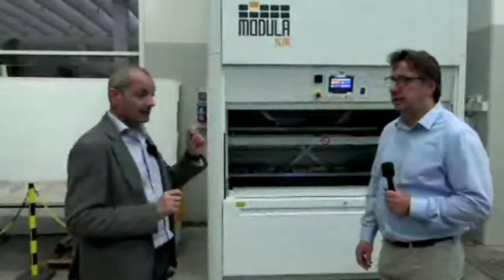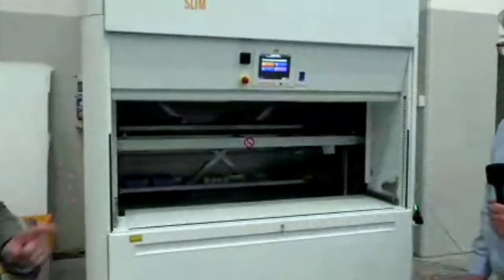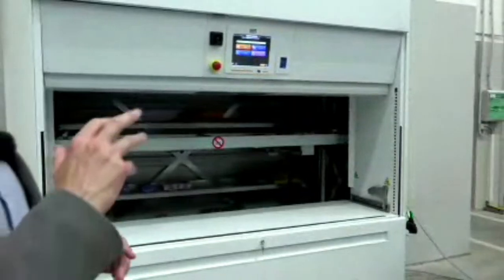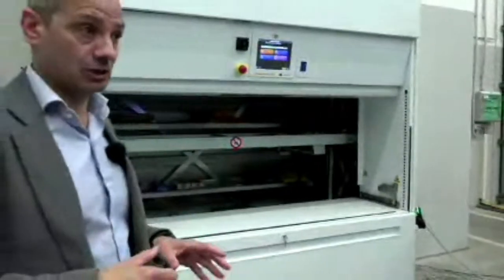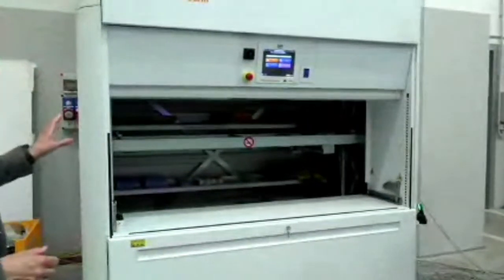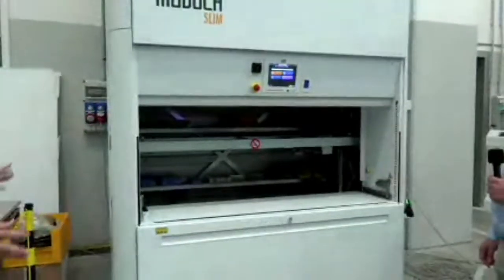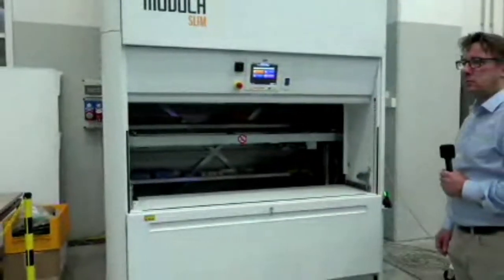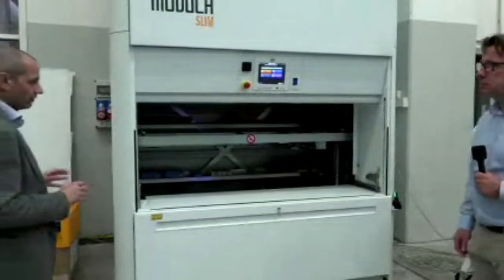Now, back here, what we are going to see right now is two things. First of all, the third product of the day, which is the Modula Slim. And after that, together with me, Gianluca Grandi will show you more about the picking application and our WMS software. So let's start from the Modula Slim. The Modula Slim is based on the VLM technology. So it's basically a small VLM.